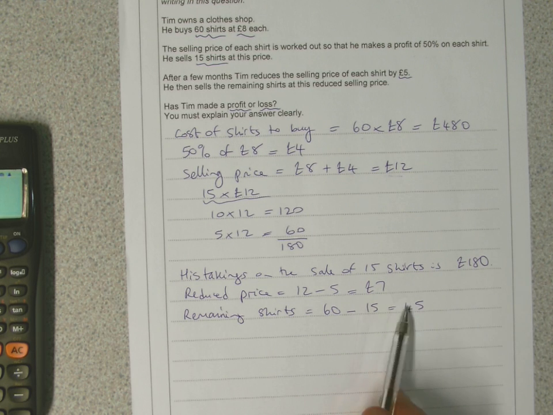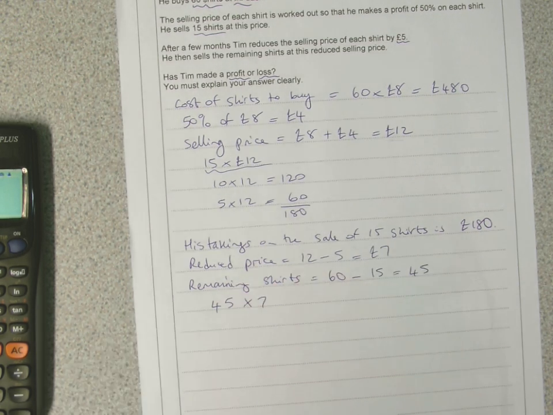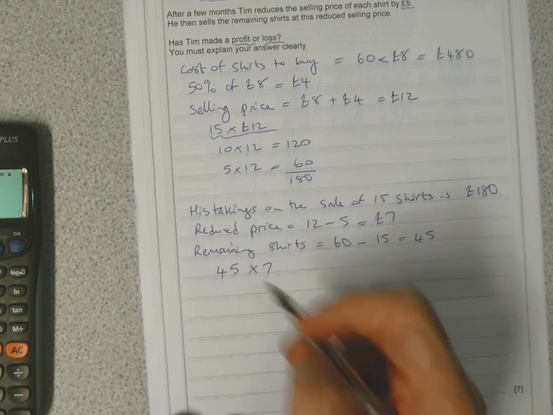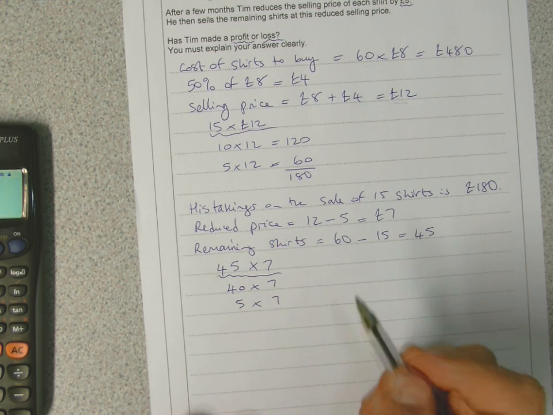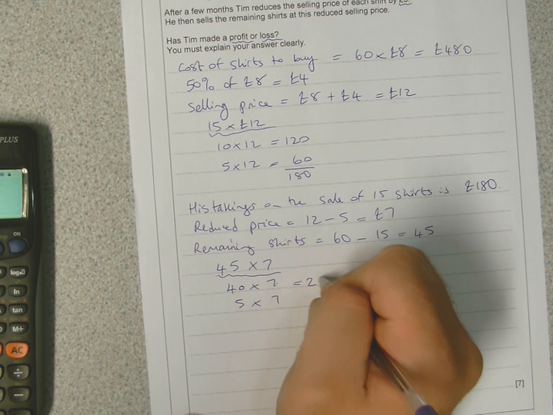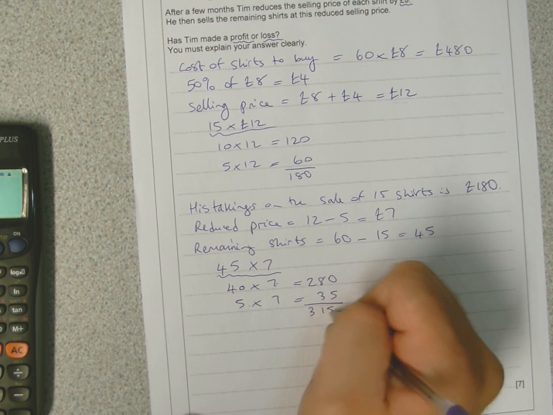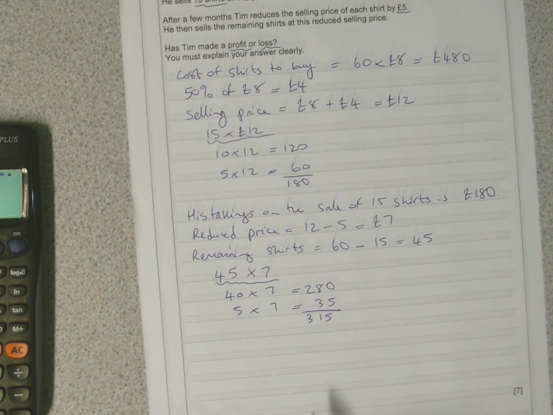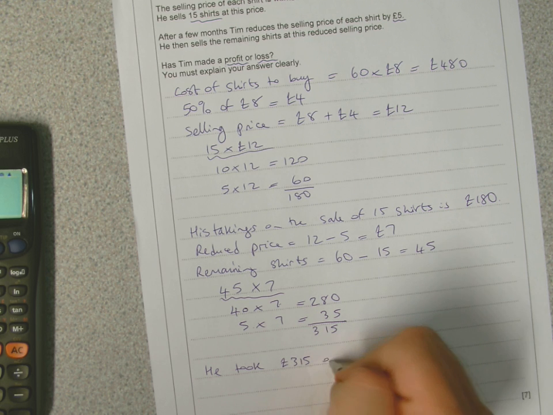So each shirt here will be sold at £7 each. So we need to work out what 45 times 7 is. Again, maybe we'll use the same strategy as last time to multiply 40 times 7, 5 times 7. Any approach, it doesn't matter what approach you use. I'm just showing one example here. 40 times 7, well, 4 times 7 is 28, add a 0. 5 times 7 is 35. Add them up, you get £315. So that's how much he's made. So we took £315 on the remaining shirts.